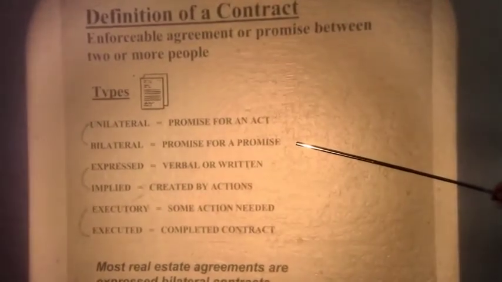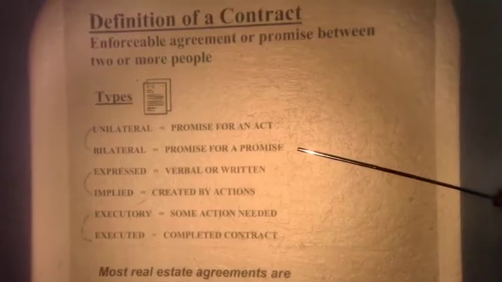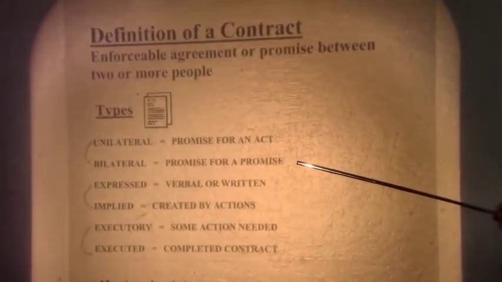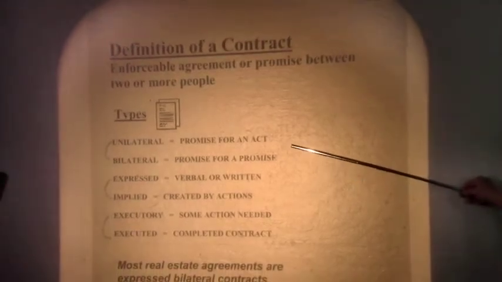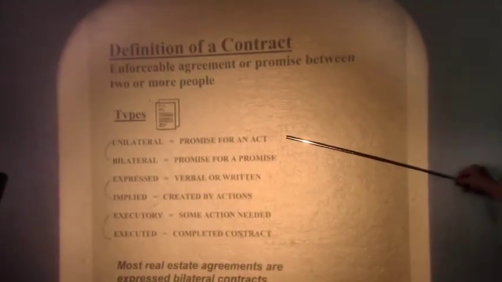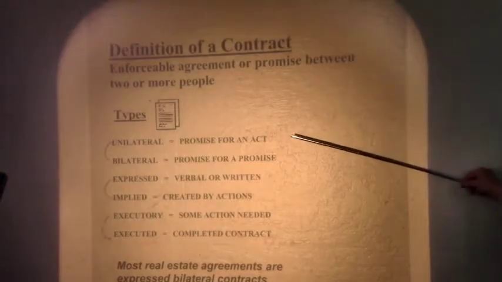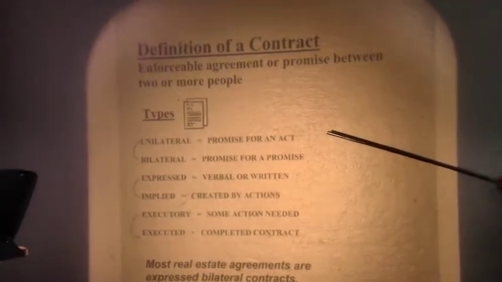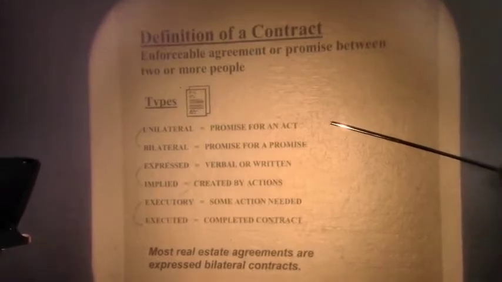Now, we all know what a bilateral contract is. I sell the house for you, you give me the commission. That is a bilateral contract. But a unilateral contract is only one party. An example of that would be, I have a lost pet, if you find my pet, I will pay you this much. You find my wallet, I'll pay you this. This is a unilateral contract.